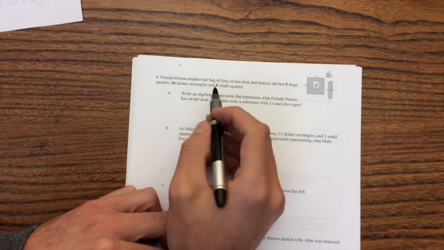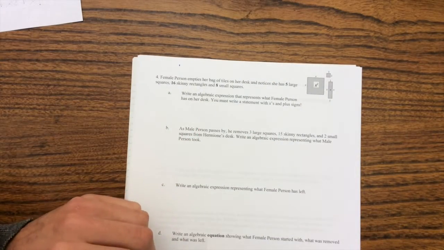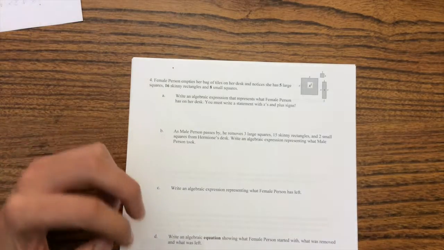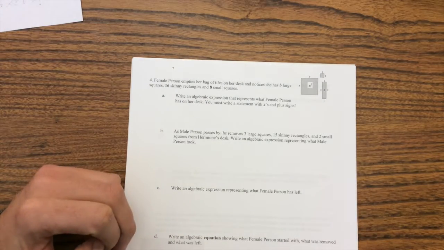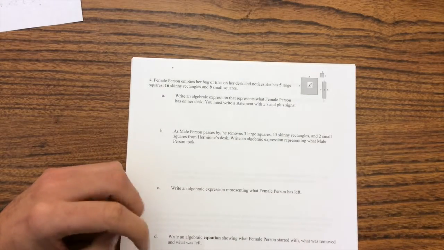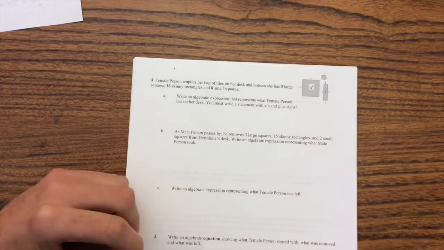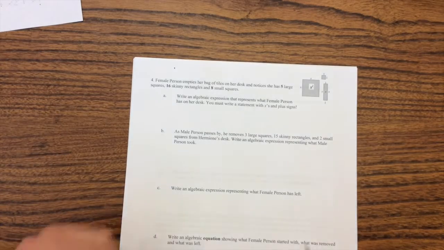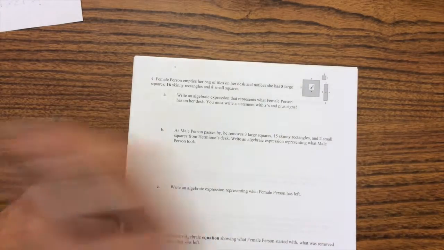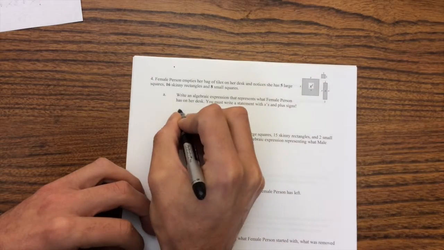Female person empties her bag of tiles on her desk and notices she has 5 large squares, 6 skinny rectangles, and 8 small squares. Write an algebraic expression that represents what she has on her desk. It has to be with x's and plus signs. So we're looking for an algebraic expression. Again, I'm going to start with the large squares because I know the large squares are x squared. We have 5 of those. So I have 5x squareds.